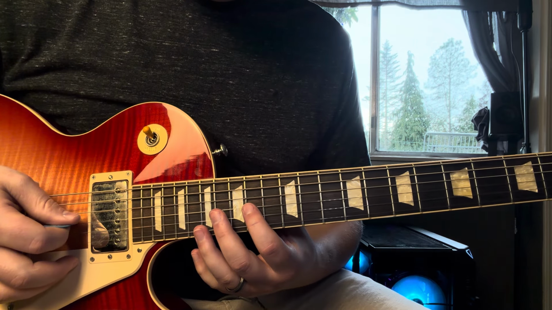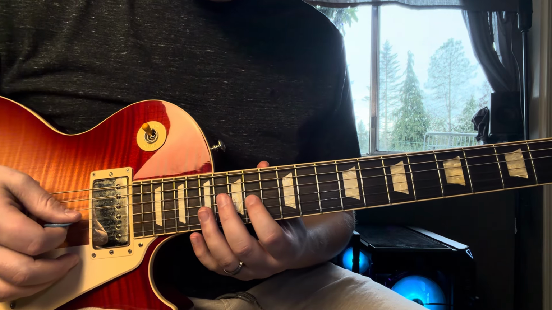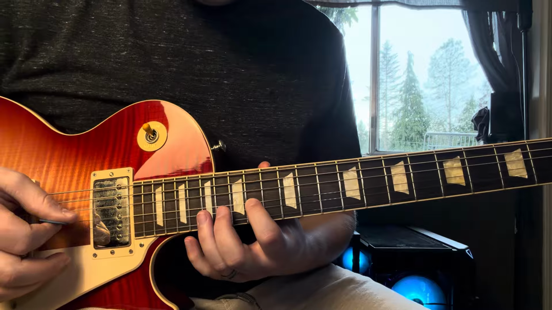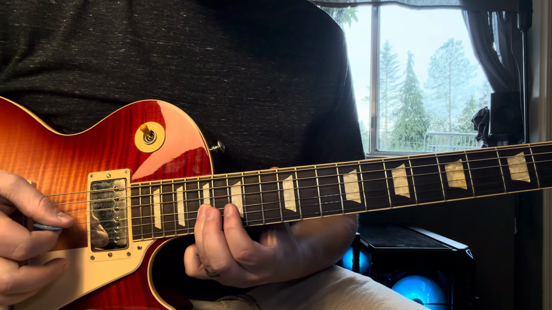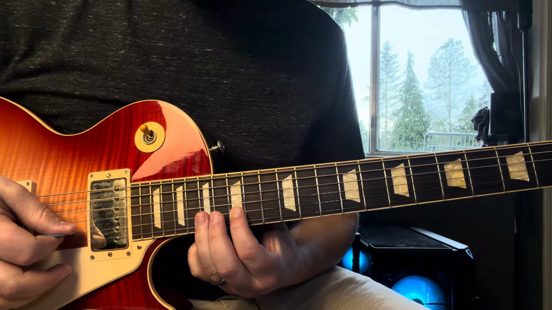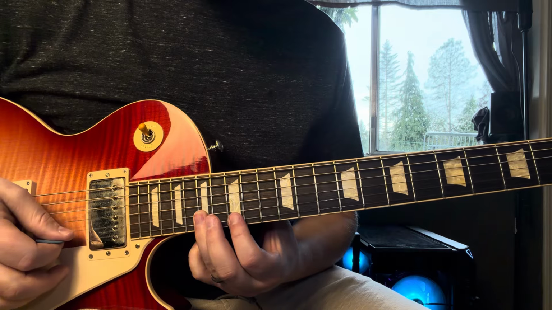Anyways, so the shape or the pattern we're gonna learn on the G string starts on the 14th fret and then goes to the 17th fret. Then you're gonna drop down to the B string and it's gonna be 15, 17, and then 15, 17 again on the high E.